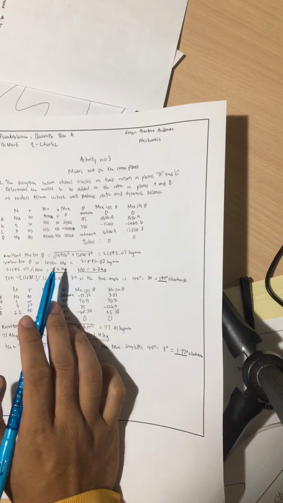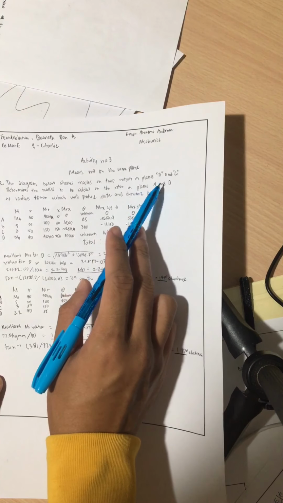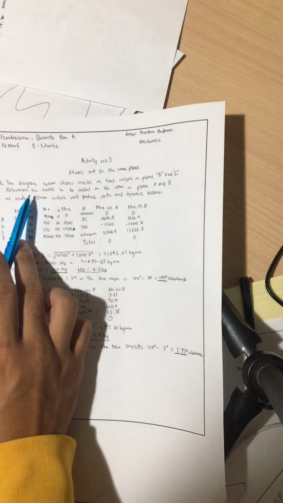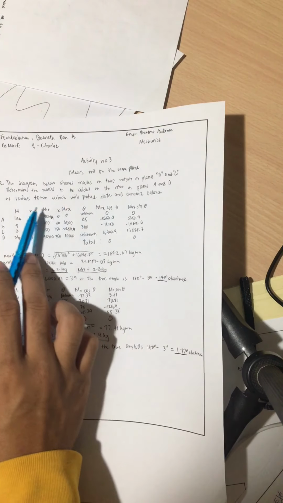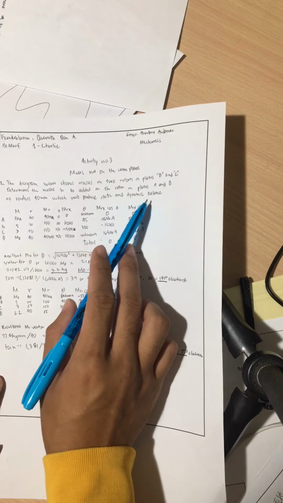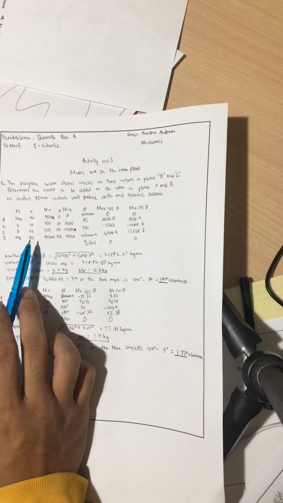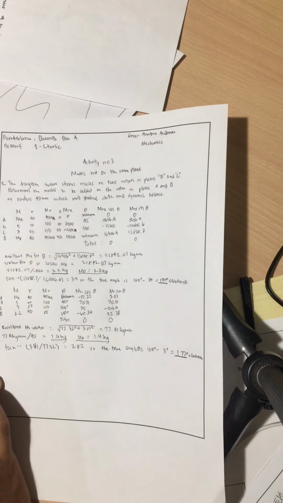For number 2, the diagram below shows masses on two motors in planes B and C. Determine the masses to be added on the rotor in planes A and D at a radius of 40 millimeters, which will produce static and dynamic balance. So it's the same as the previous problem.